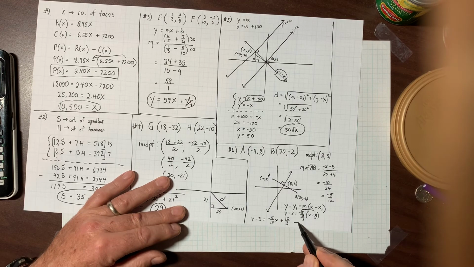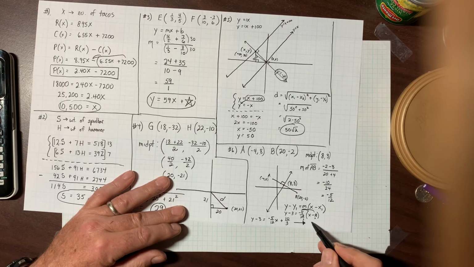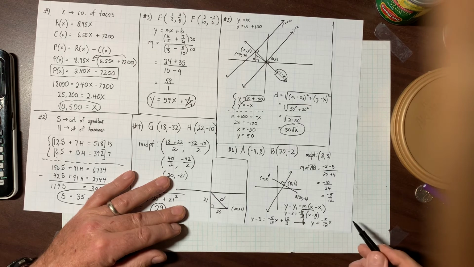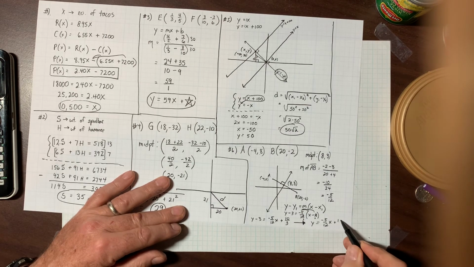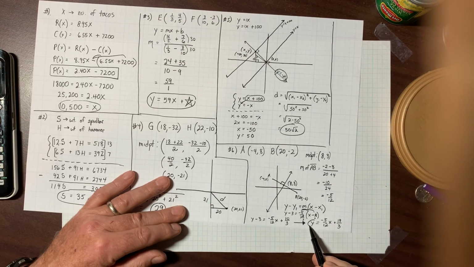Almost home. I'm just going to add 3 to both sides. So that would give me y equals negative 5/12 x. When I add 3, I'm going to add 3 as 9/3. So that's going to be plus 19/3. And that would be my answer.